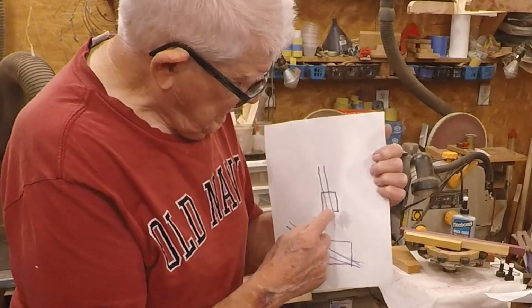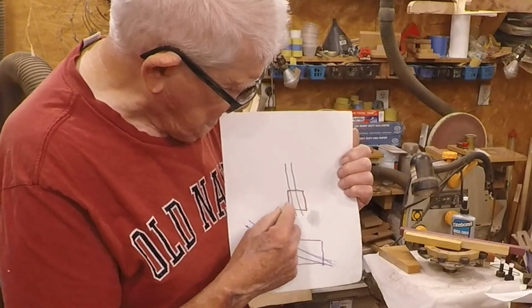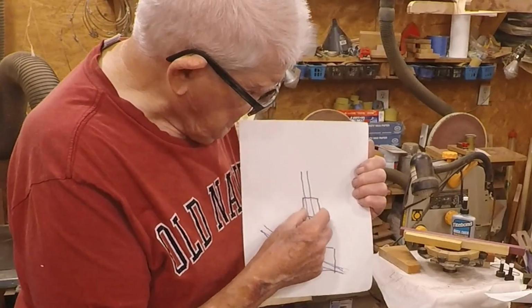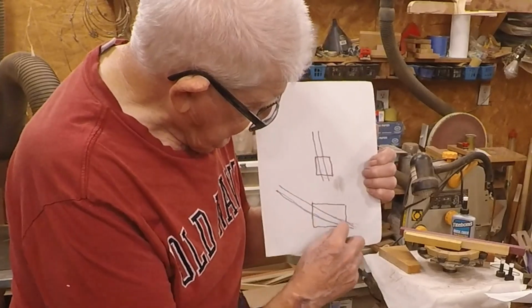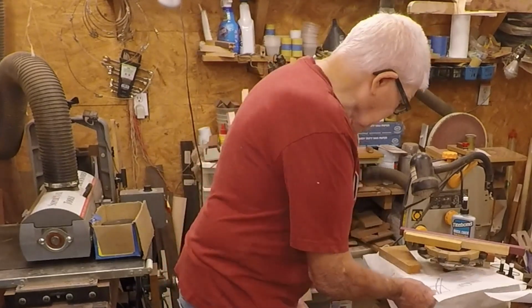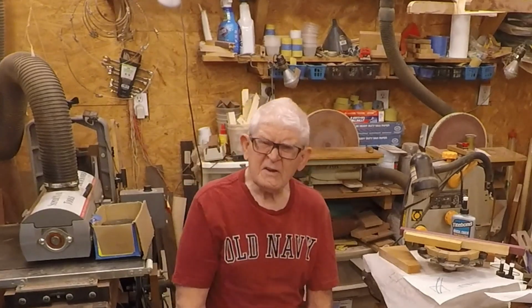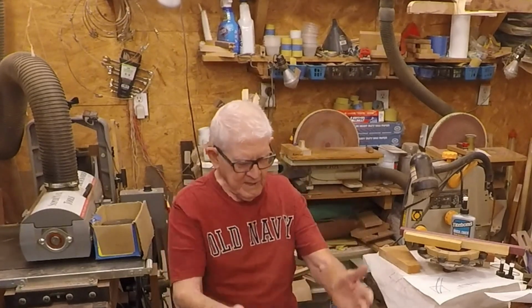If you got a fairly straight side, the segment has to be big enough just to cover the wall thickness. Of course you want a little bit extra for slop, but if it's angled, it's got to be big enough for the angle to go through. So that determines the width.